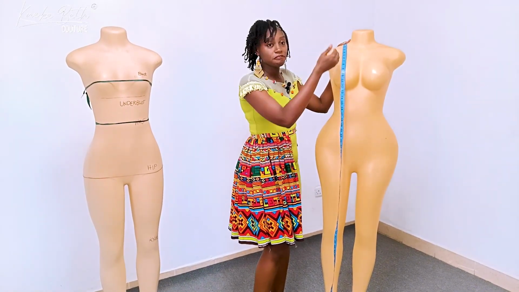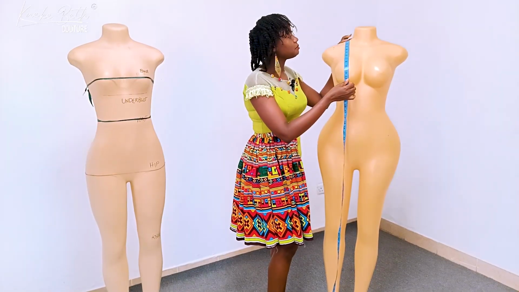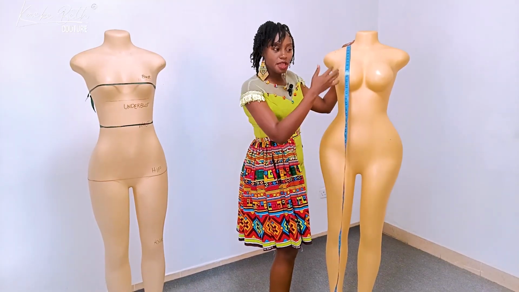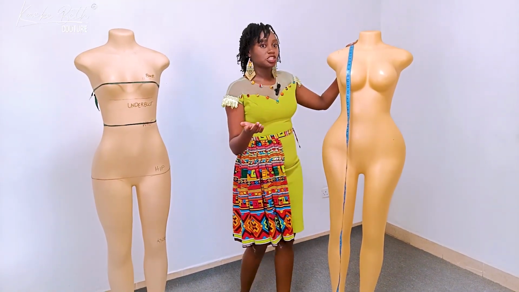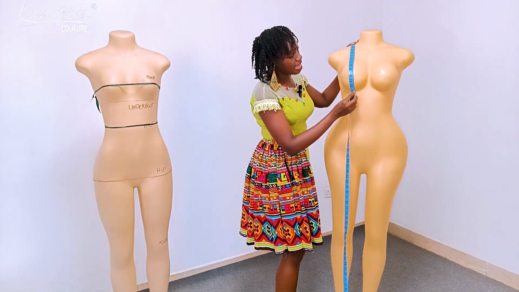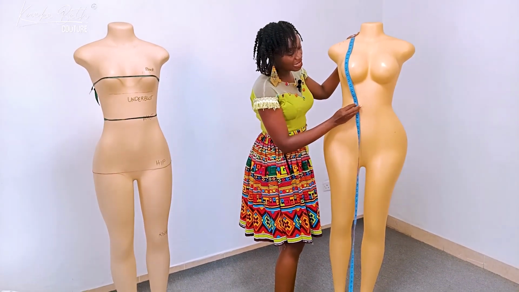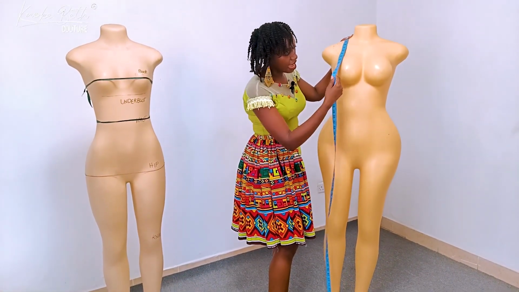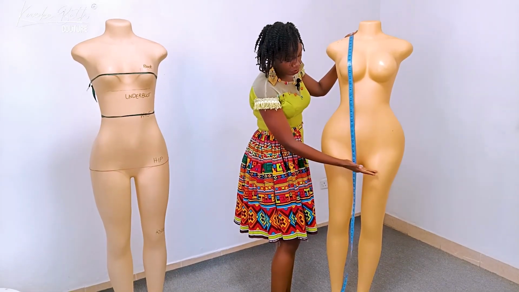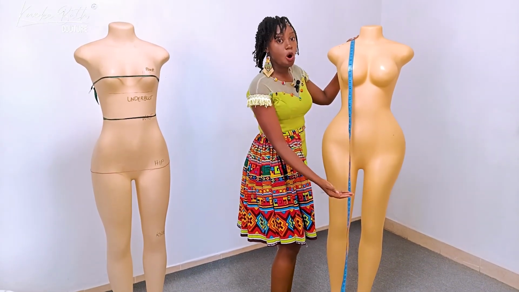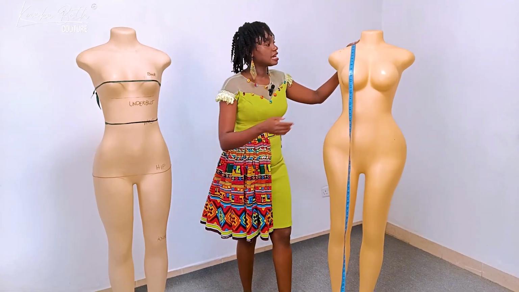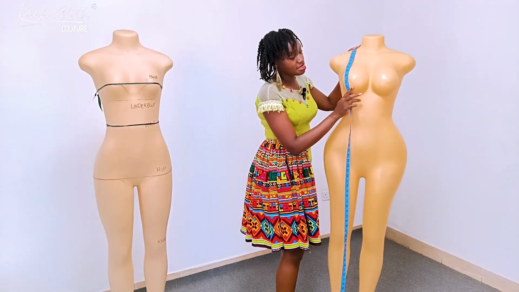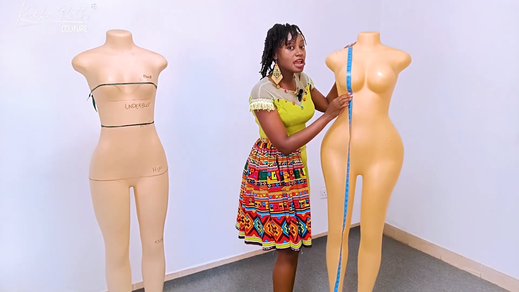So we call them vertical measurements, which are usually measured from the base of the shoulder, and they are the length of the body parts. Such measurements would be bust length, under bust length, waist length, also called the bodice. We have hip length, and we have maybe full length or knee length. Also note that as you measure the length, your tape measure has to go over the bust to that specified body part.